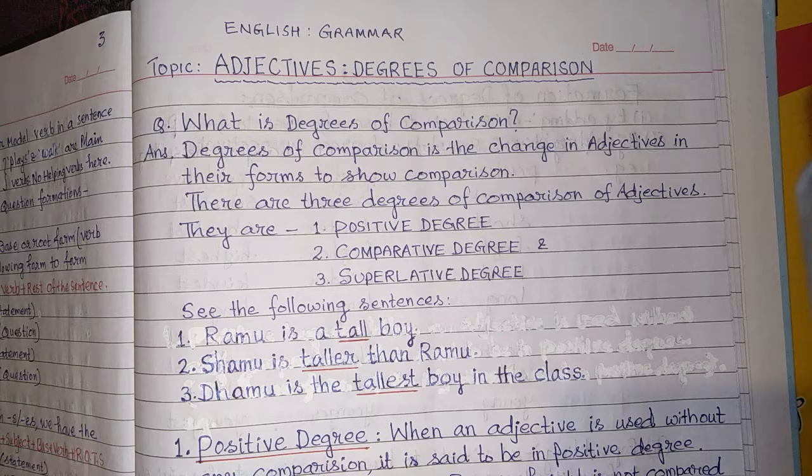So degrees of comparison means when we are making comparison between people, between things, we use adjectives. And when we are making comparison, these adjectives that we are using, they change their forms. And this change in the form of adjective while making comparison is called degrees of comparison. Means degrees of comparison of adjectives.